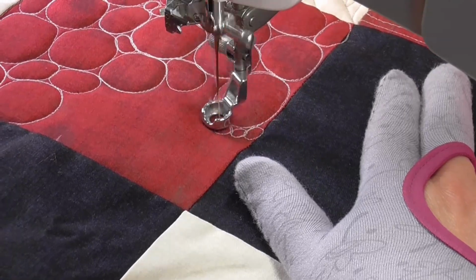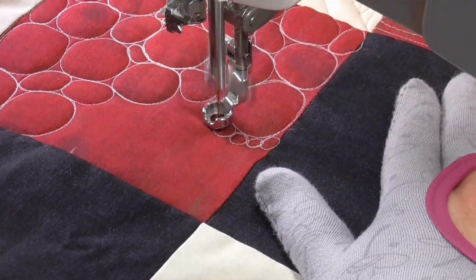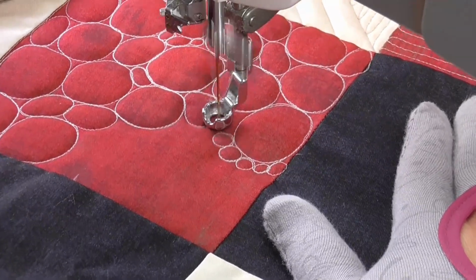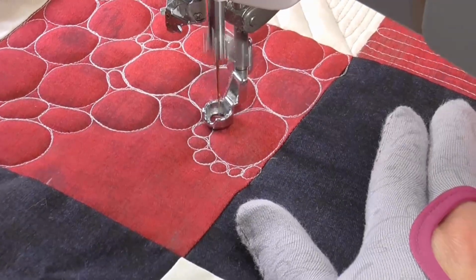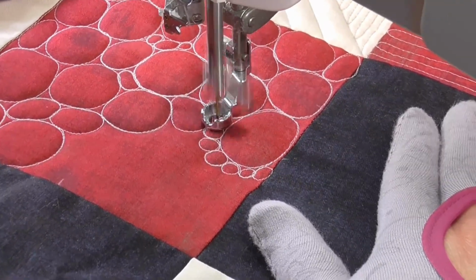I could have used a ruler and had a very clean line separating those, but I actually like the more organic approach where the two can blend more naturally.